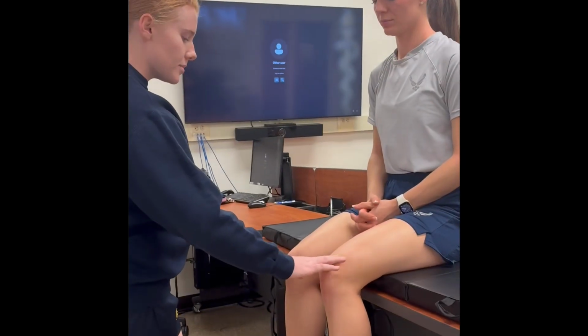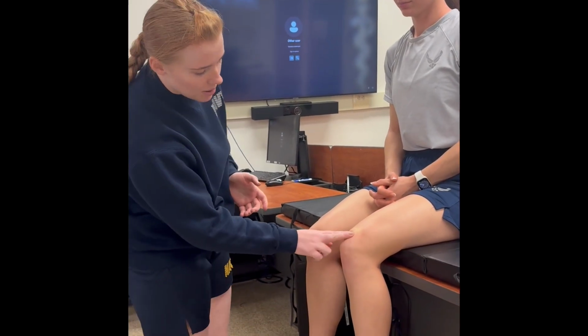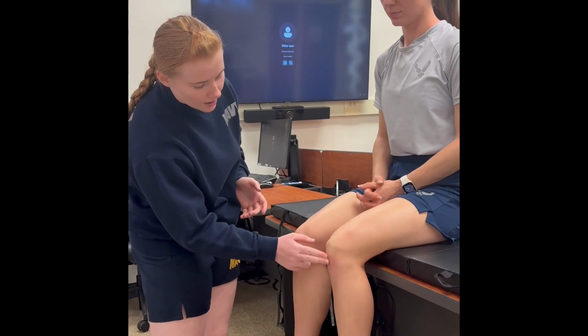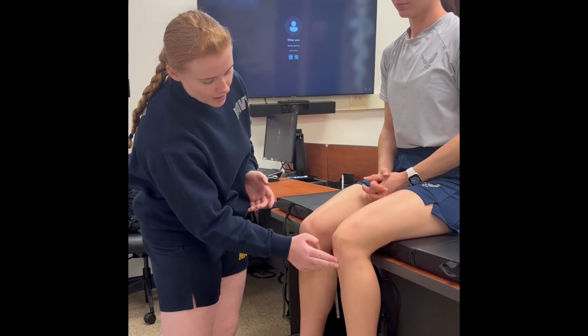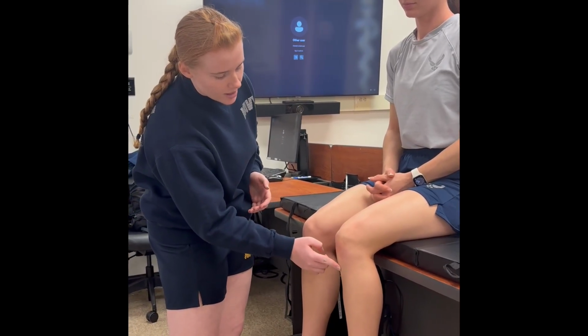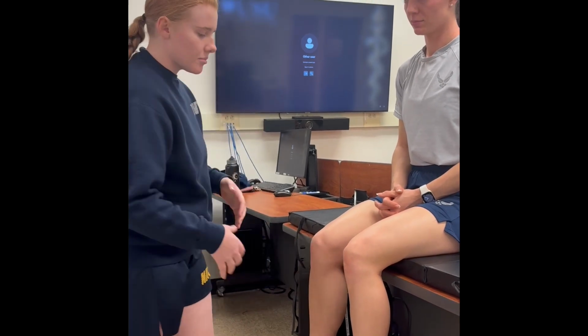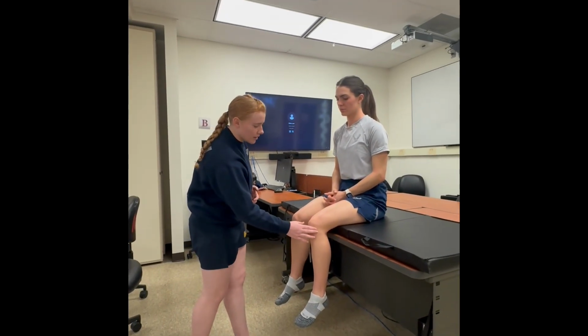And then from there, now I'm going to move on to palpation. So the first thing that I'm going to palpate is her quadriceps tendon. So I'm going to start at her quads. I'm going to come down and feel her patella. Then I'm going to move down to her patellar tendon and then her tibial tuberosity. And then from there, once I'm done palpating that, I'll start on the lateral side.